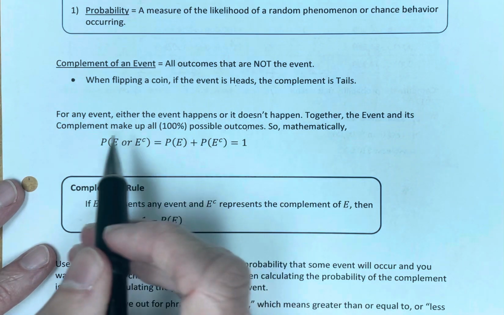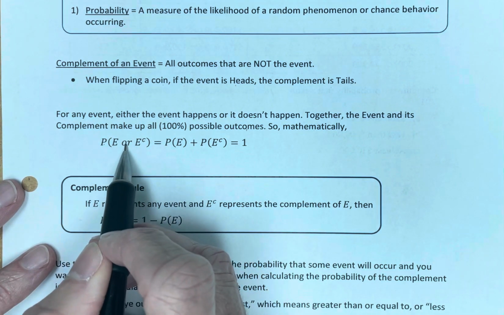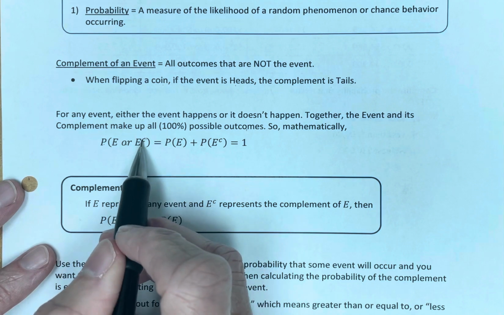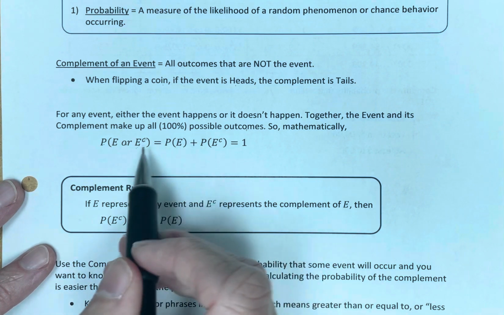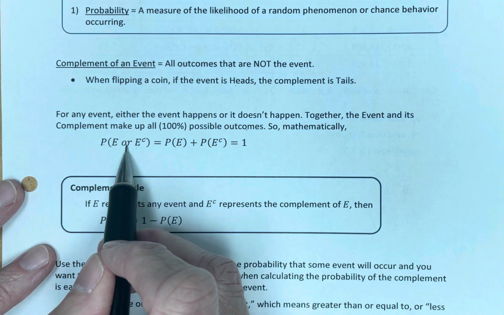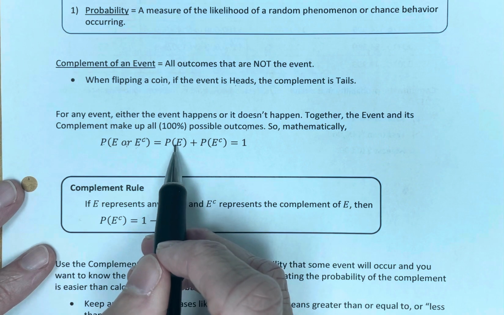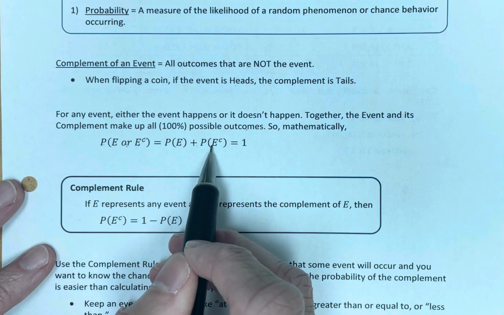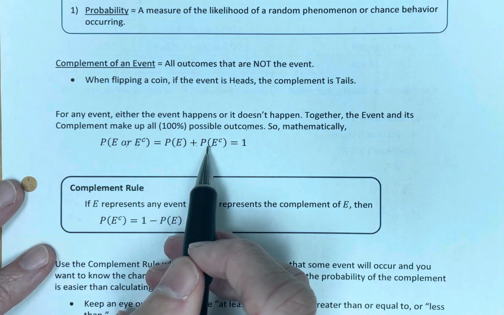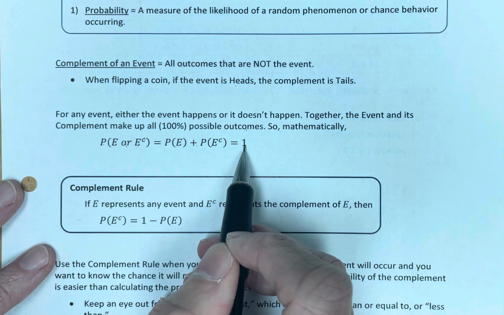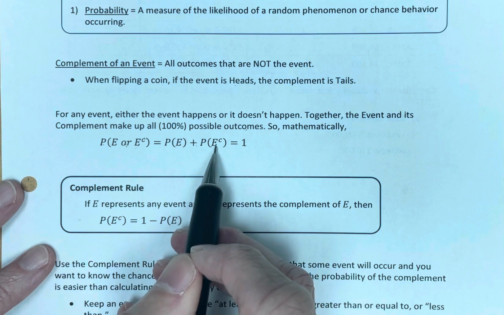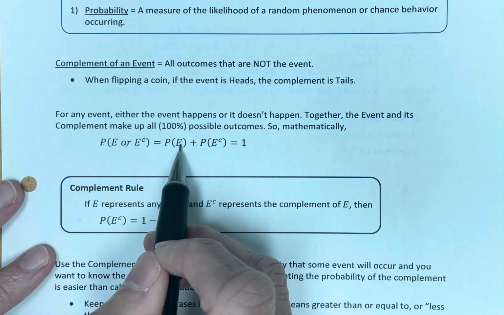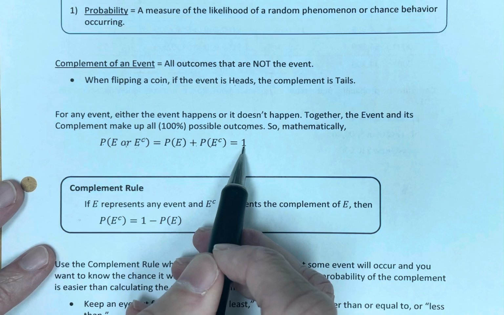Mathematically, the probability of the event or the complement of the event, and this is the notation for the complement, E superscript C. Well, we know that OR probabilities are addition, so we're going to add the probability of the event plus the probability of the complement of the event. It's either one or the other. There's no overlap, and we're going to wind up with the number 1. Everything is included. It's either going to be the event or it's not going to be the event.